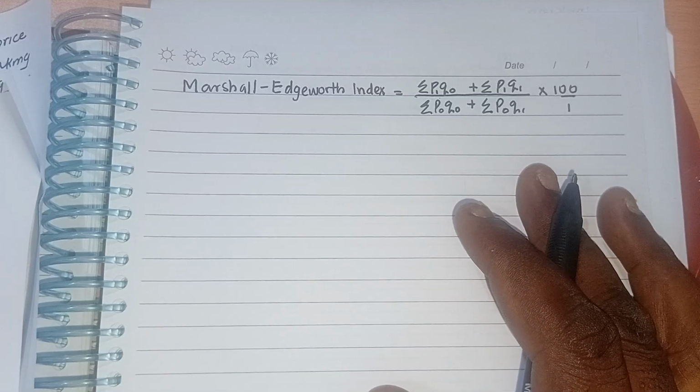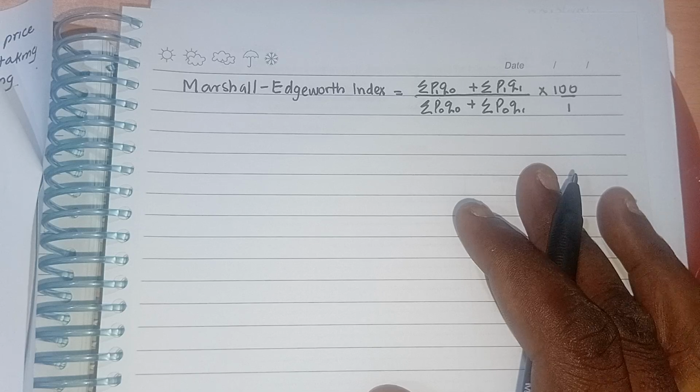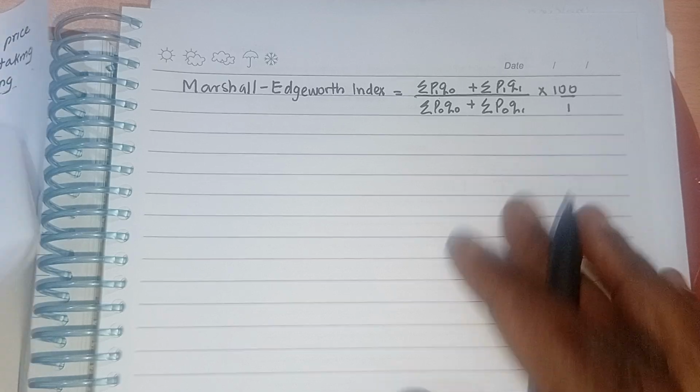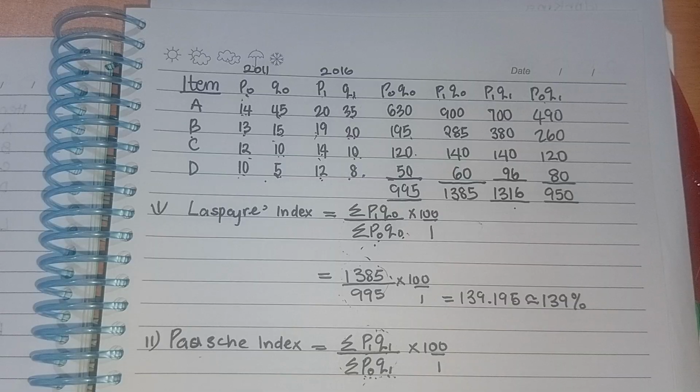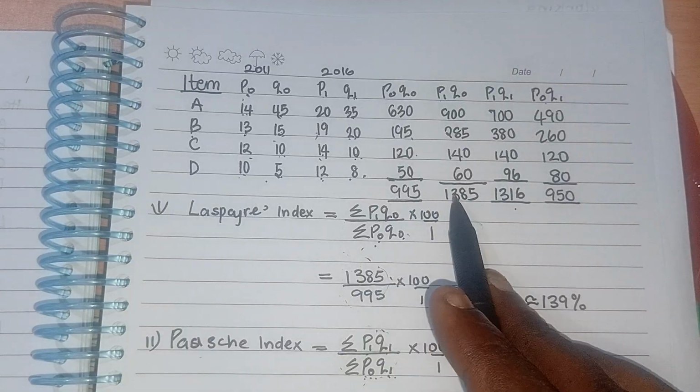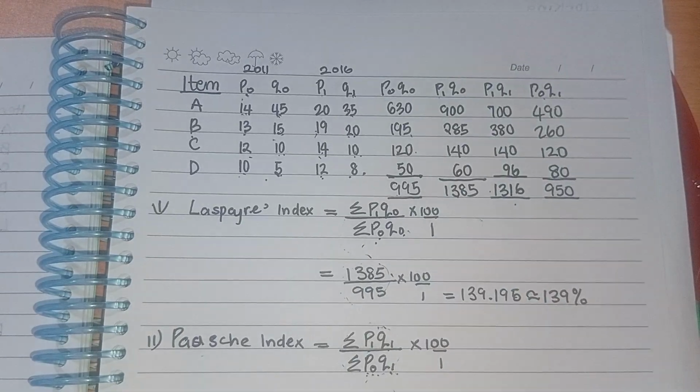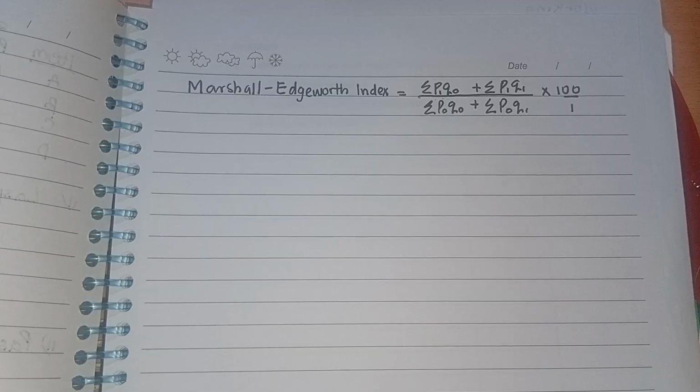Take note of this formula. It's very, very important. So based on that, the information you need is just to pick figures from here.